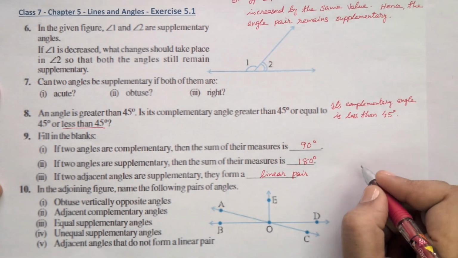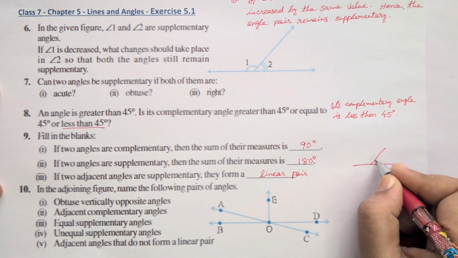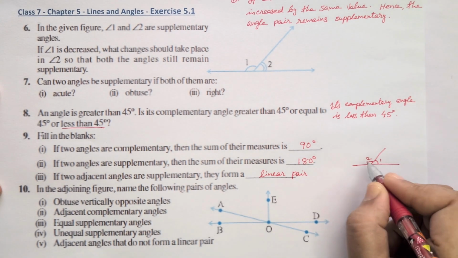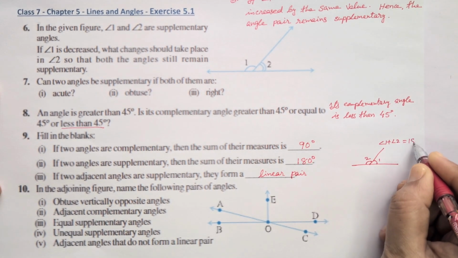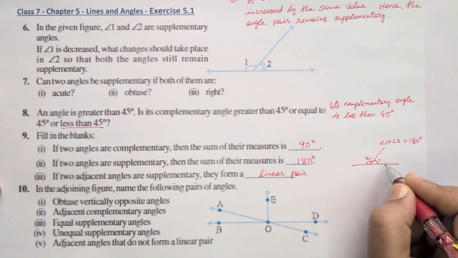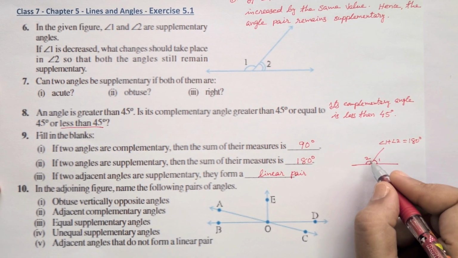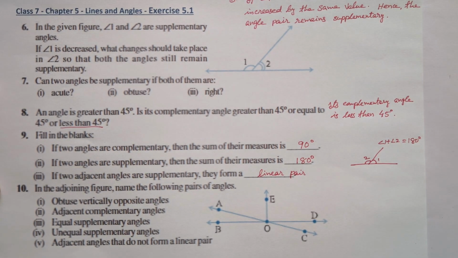Two adjacent angles: we know that on a straight line, two angles form, one is this one, angle 1, here angle 2. So angle 1 plus angle 2 is equal to 180 degrees, which means it's a linear pair. If two adjacent, nearest angles are supplementary, then they form a linear pair.